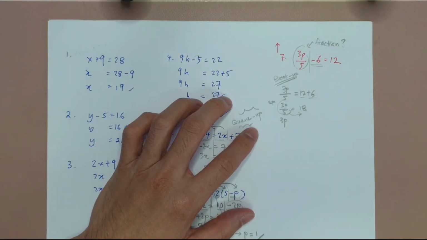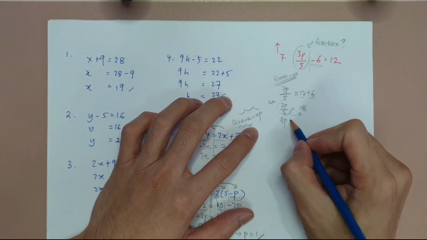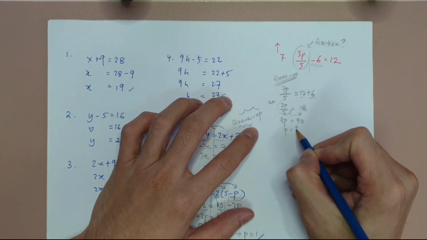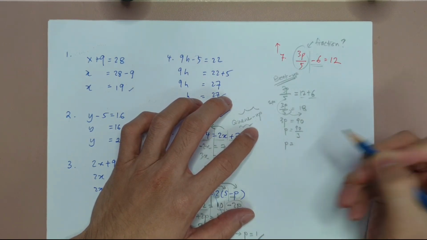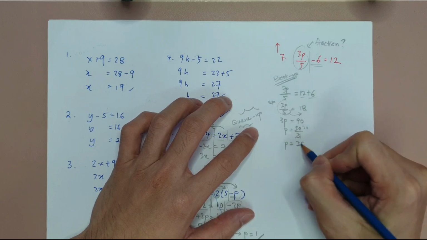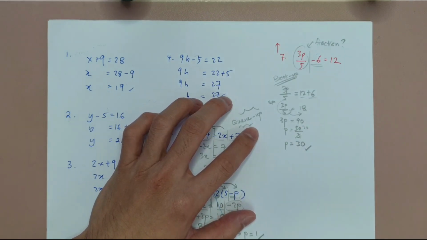So now 18 times 5, how much is it? Nice, 90. So 3p equals 90, so p equals 90 over 3. You simplify. So the answer is 30, June. But this is the breaking up.